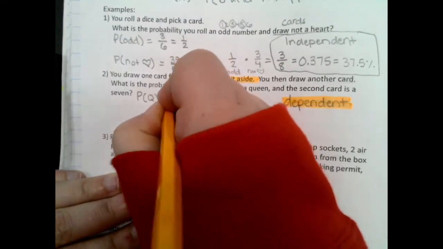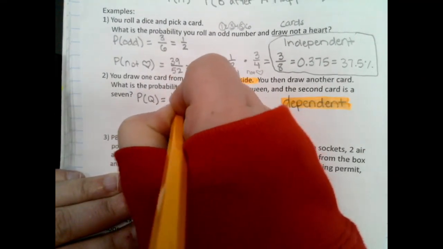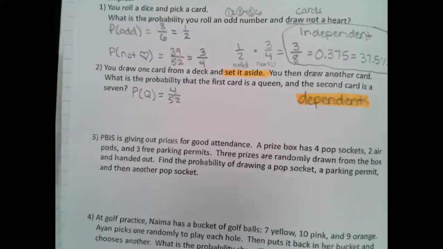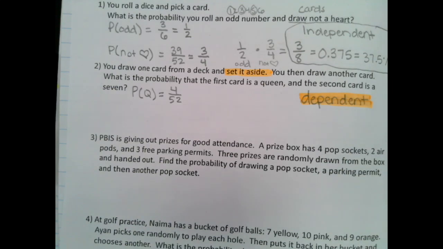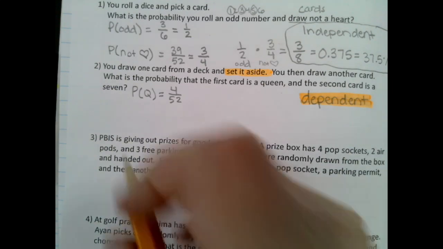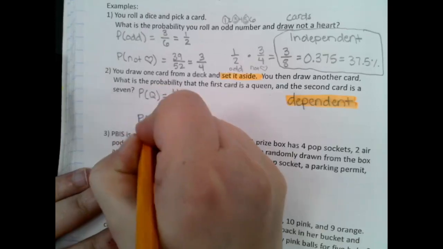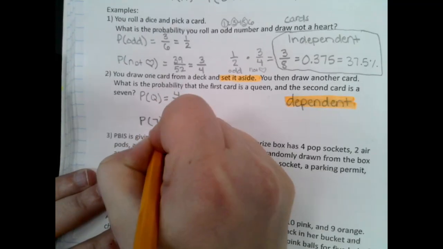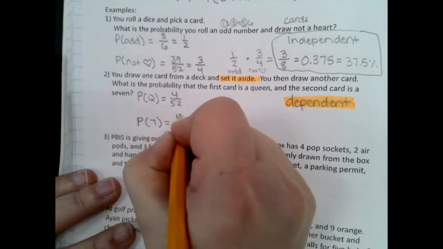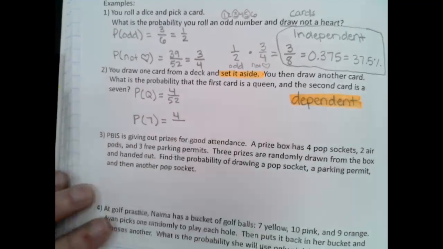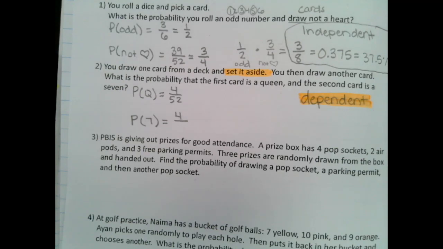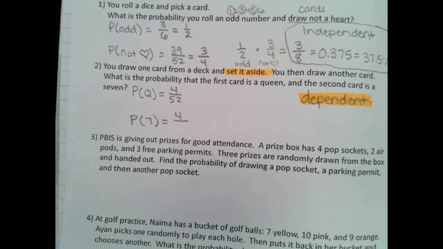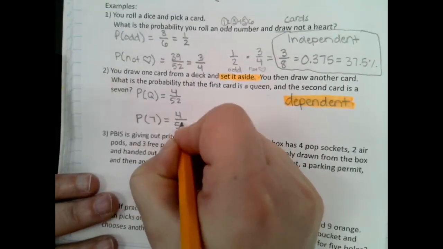52. Now, we're going to imagine we took that queen. It's now out. The queen is no longer there. One of those queens. We don't know which one. We took a queen out. So now when I look at 7s, how many 7s are there in the deck? There's still 4 7s. Did we take a 7 out? No, we took out a queen. But because we took a queen out, how many cards are now in the deck? Now there's only 51 cards because we took one of those queens out.